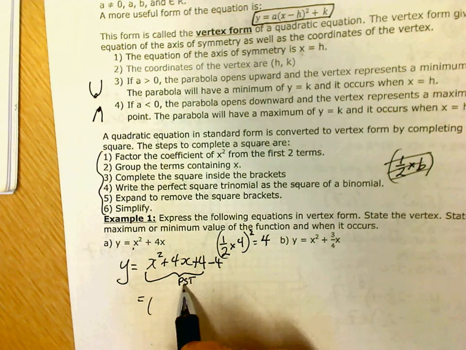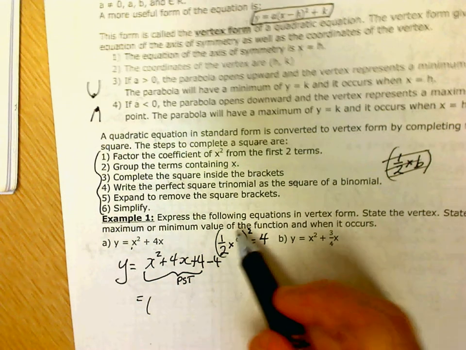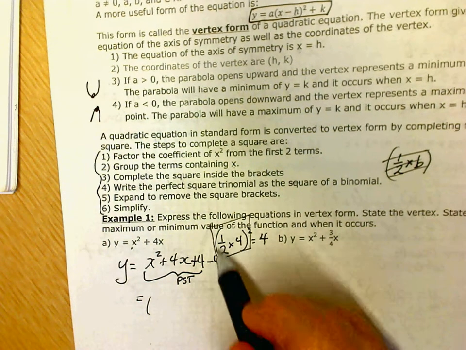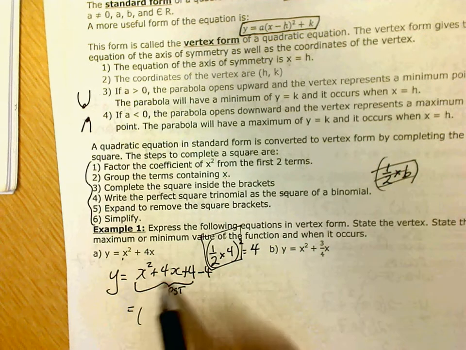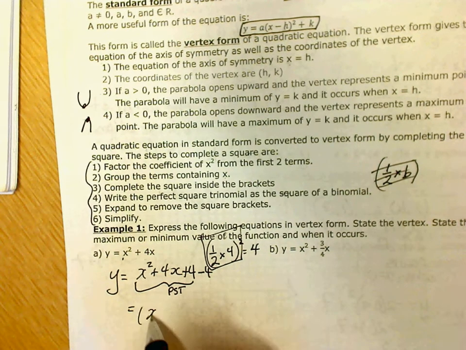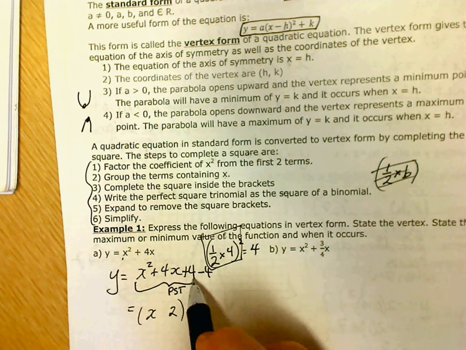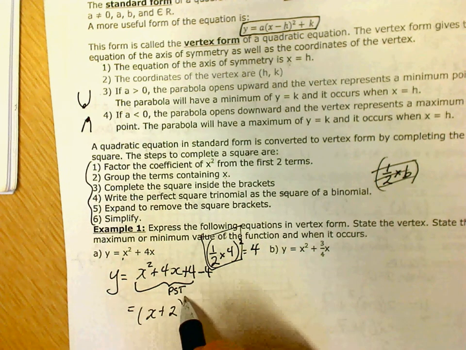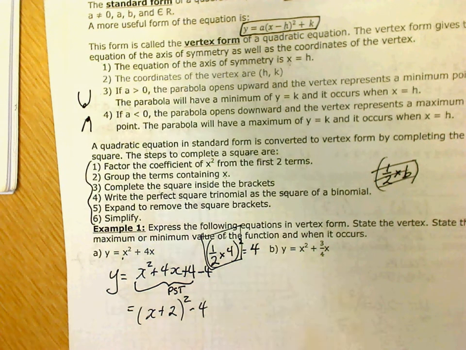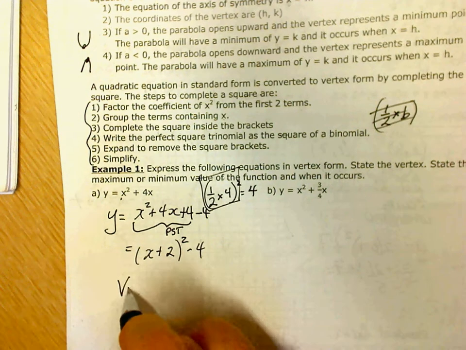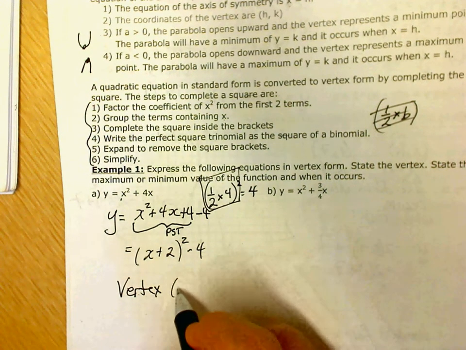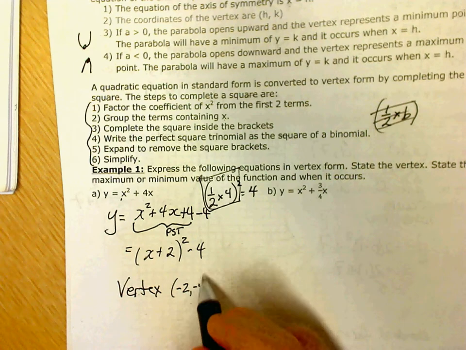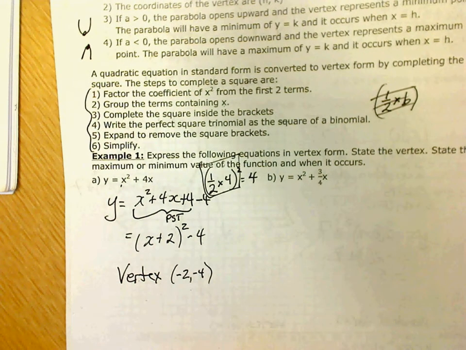Once you know it's a perfect square trinomial, and we know because we did this step, we take the square root of the first term and the square root of the third term of the trinomial. Since that's a plus, it's squared minus 4. So can you tell me, what is the vertex? Yes, x is minus 2, y is minus 4.